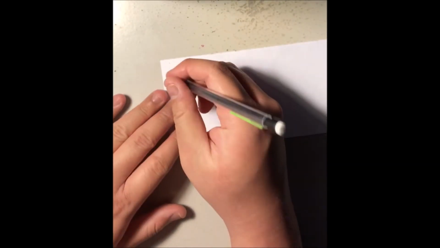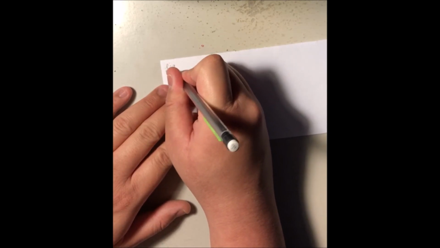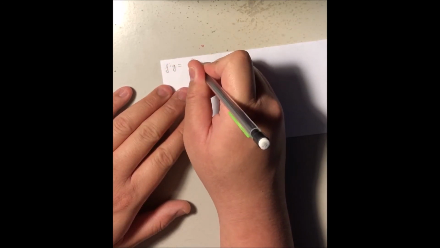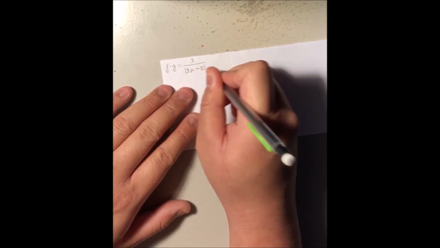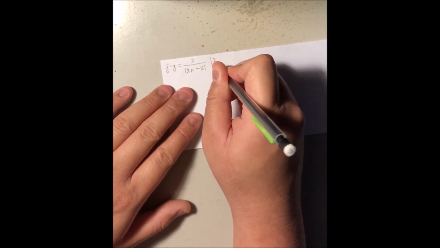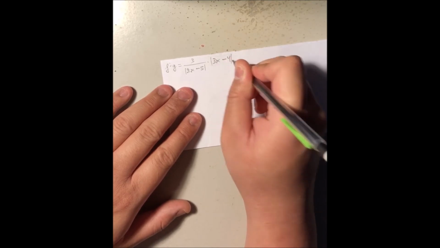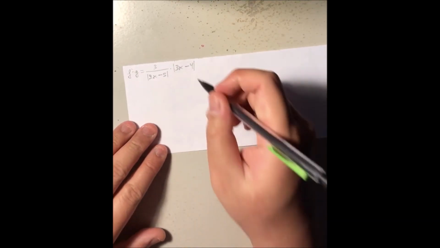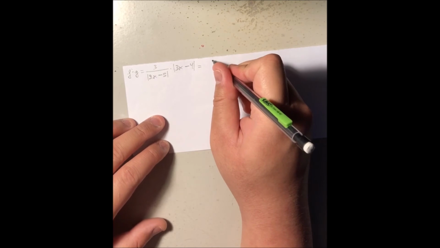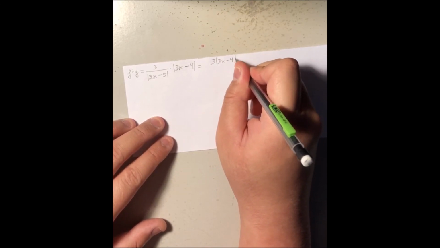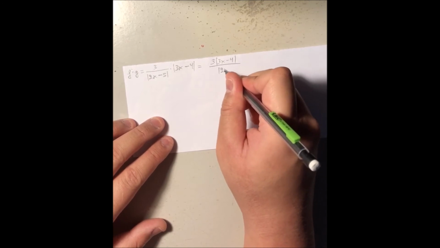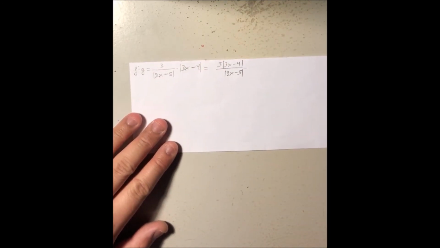What about the product of the two functions? Well, the product can be found by 3 over absolute value 2x minus 5 multiplied by absolute value of 3x minus 4. Why is that minus 4? Yeah, that's minus 4. But hey, this is more straightforward. We got 3 times absolute value of 3x minus 4 all divided by absolute value of 2x minus 5. And we cannot simplify any further, so we are good on this.